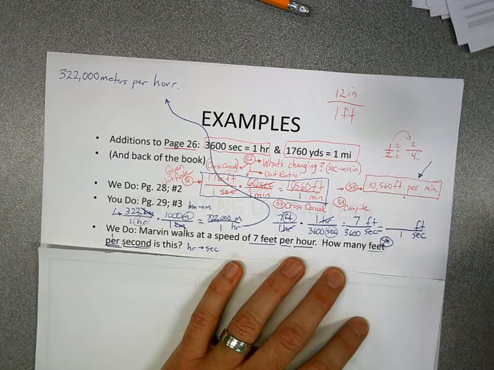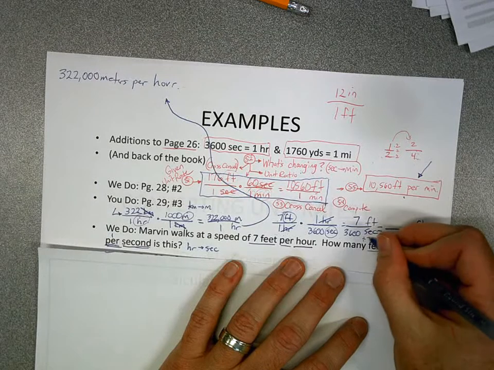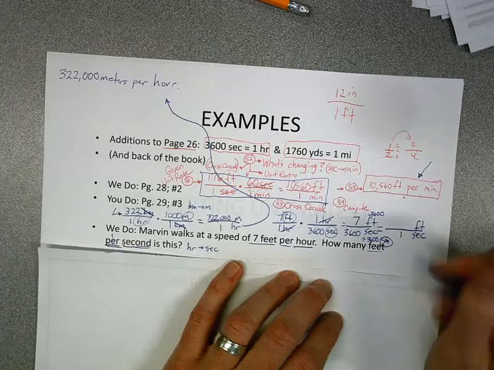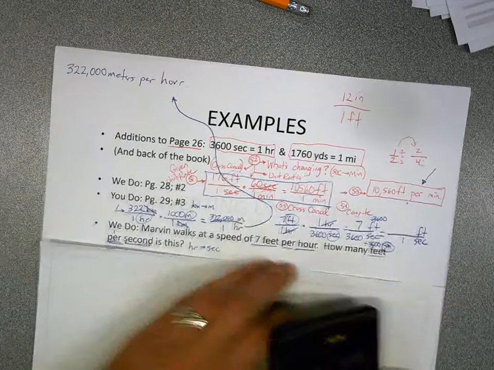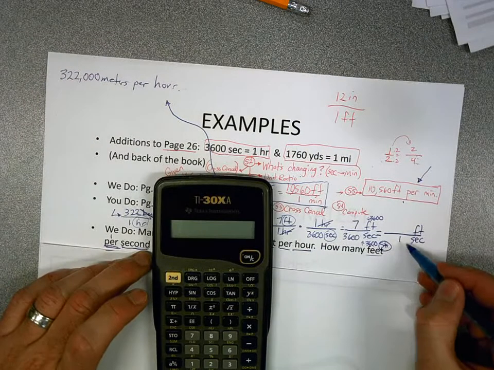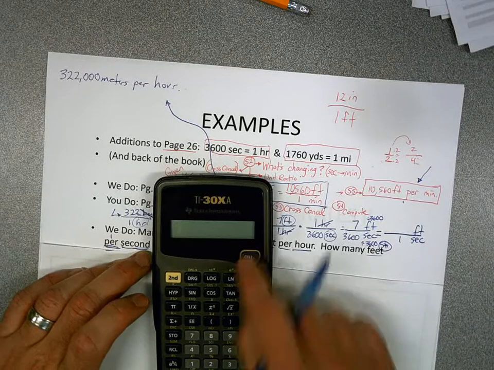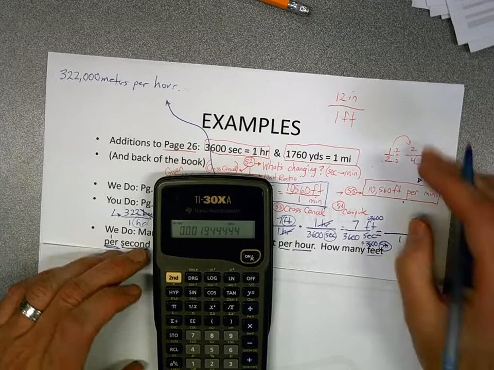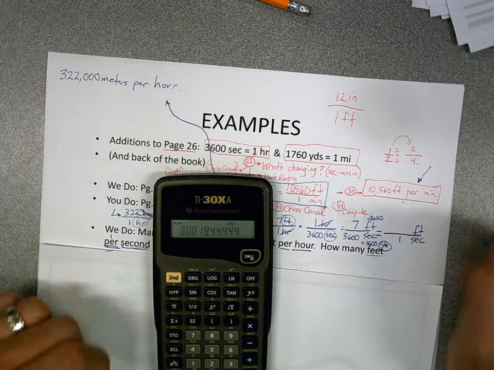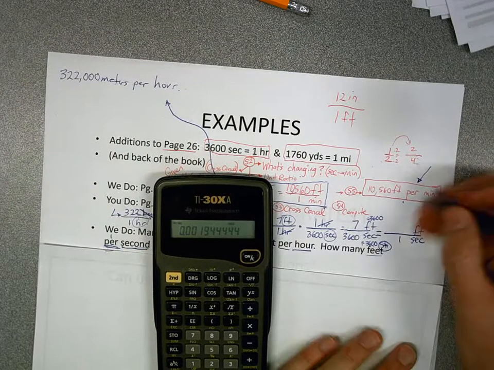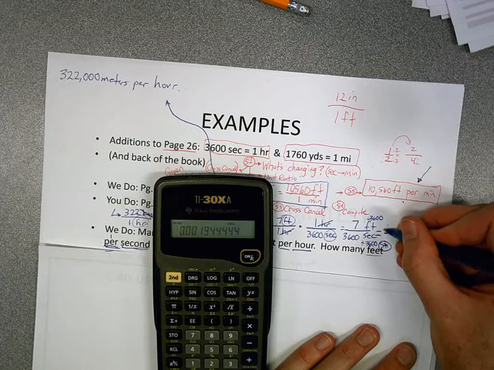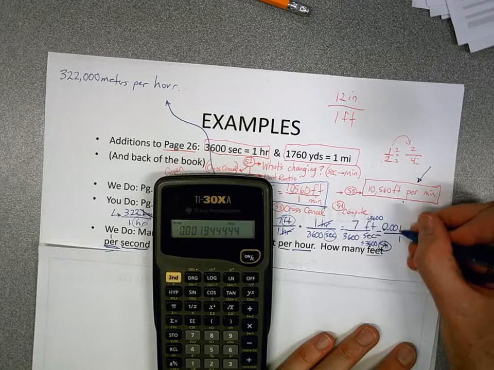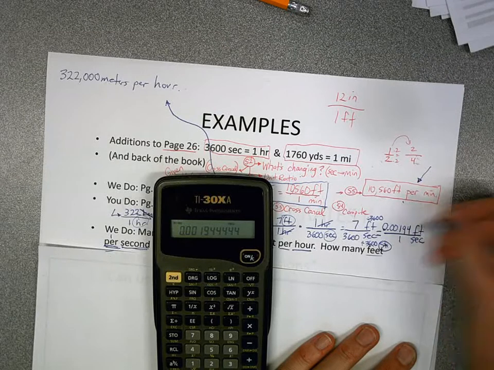In this particular problem, I need to divide both top and bottom by 3,600. And of course, yes, this is a definite calculator problem. 3,600 divided by 3,600 is 1, of course, but we have 7 divided by 3,600 equals, it's an ugly number. Okay, I'm going to go ahead and write it down. It is 0.00194 with bar notation.